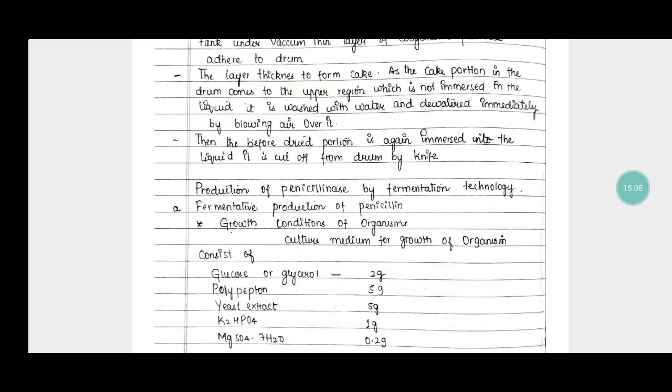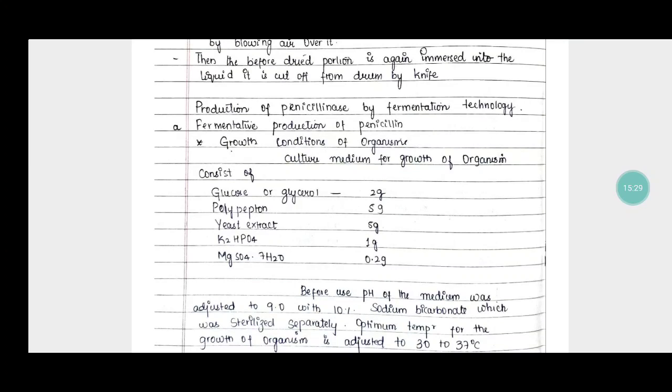For the fermentative production of penicillin, the growth conditions for the organisms and the culture medium for growth consist of glucose or glycerol, polypeptone, yeast extract, K2HPO4, and magnesium phosphate with 7 water. Before use, the pH of the medium was adjusted to 9 with 10% sodium bicarbonate, which is sterilized separately.